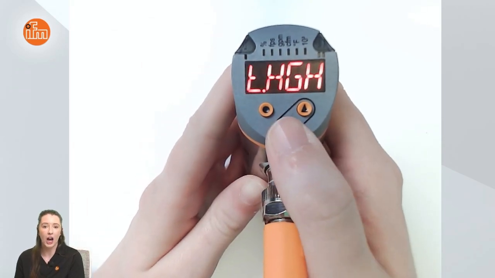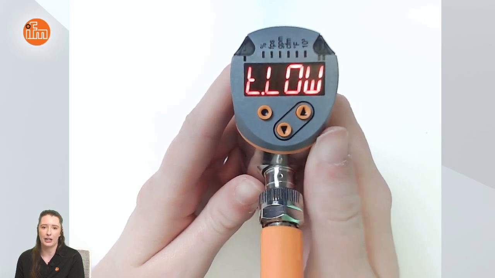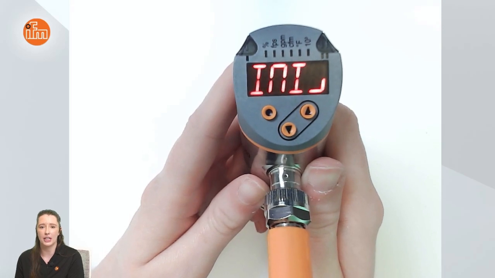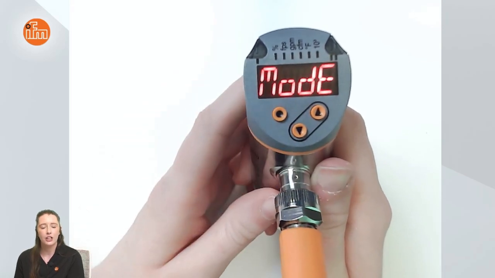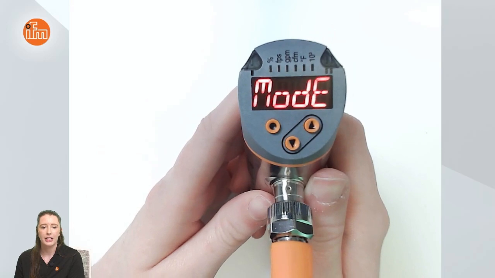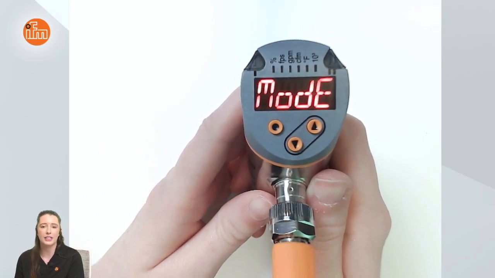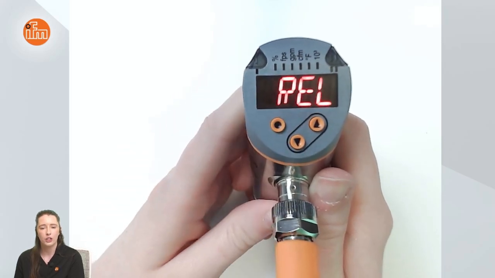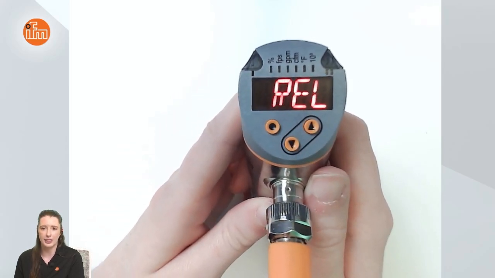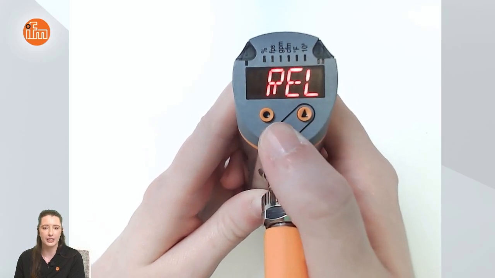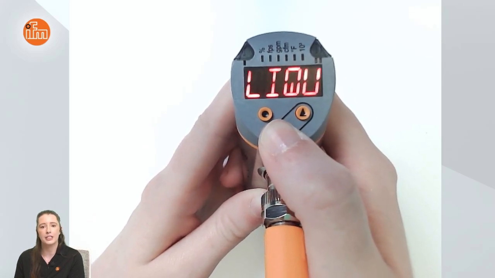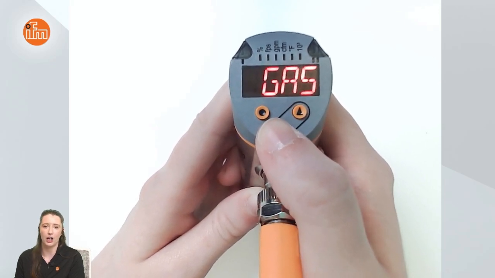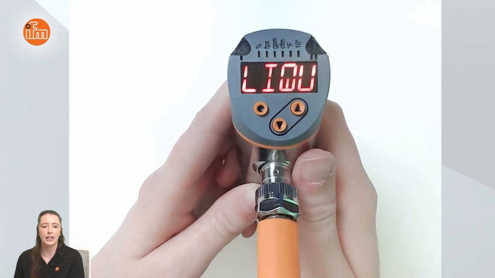Here you see your teach high parameter and your teach low parameter. Next, if you hit down, you'll see INI, which is your initialization menu. If you press enter, this will take you to the mode parameter. In this video, I am going to show you how to set this sensor for liquid mode. So if I press enter when you see mode, you can see that it is factory set for relative. If you hold down either the up or down arrow key, your display will begin to flash and then scroll. So you'll see relative, liquid, and gas as your options. In this video, I'm setting it for liquid mode.